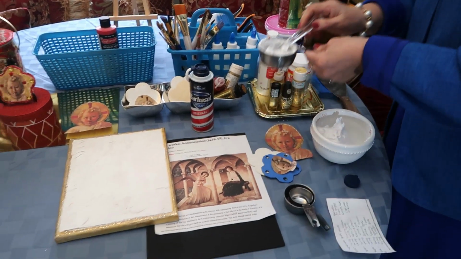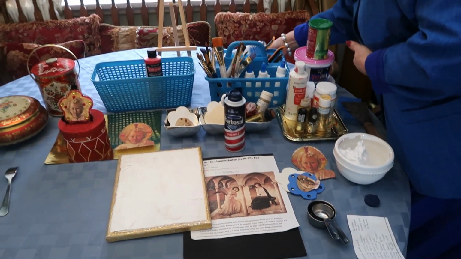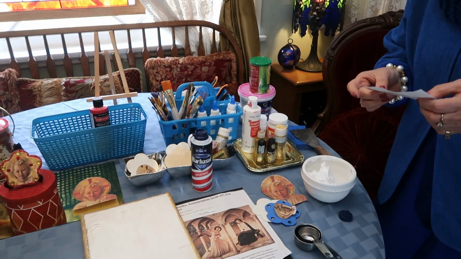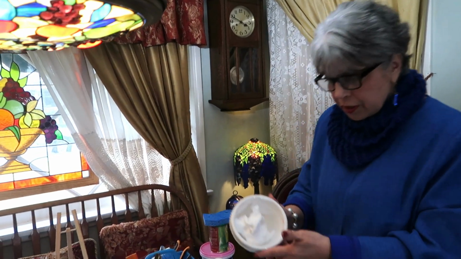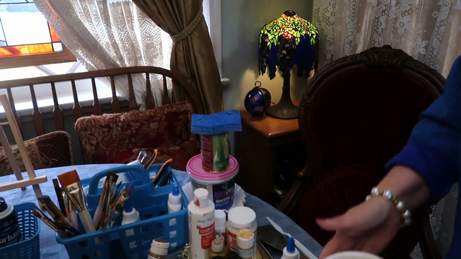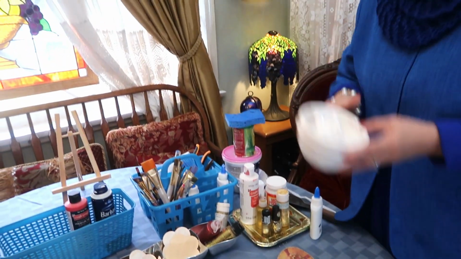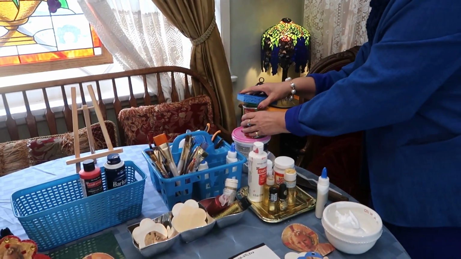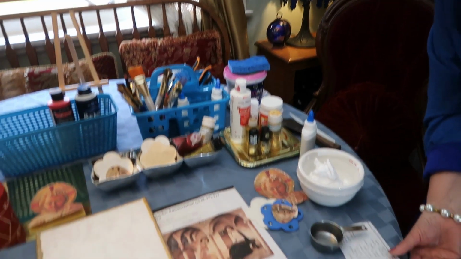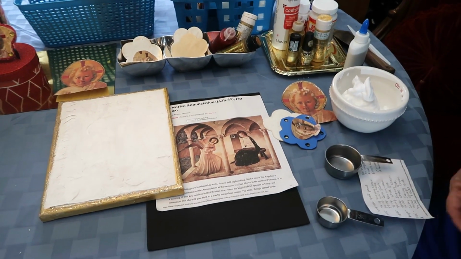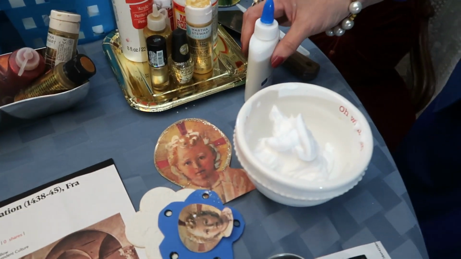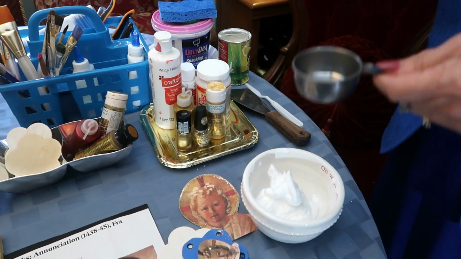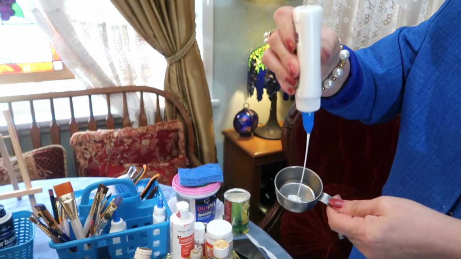Okay, I'll put this away. And then it requires a fourth of a cup of white glue. Okay, so we've added a half a cup of shaving cream. Make sure you tell the children it's shaving cream because they kind of get carried away thinking it's whipped cream. So now it requires a fourth of a cup of white glue. So it's half cup shaving cream, fourth of a cup white glue. So I'm going to just squeeze a fourth of a cup of white glue in there.